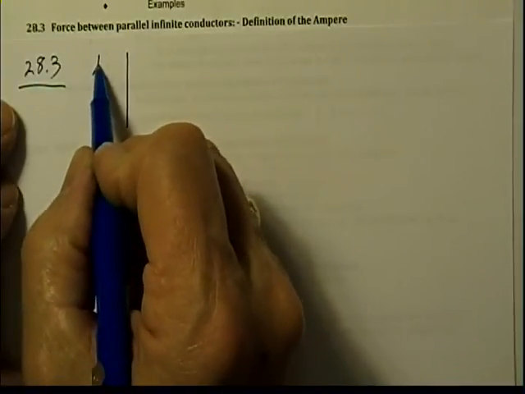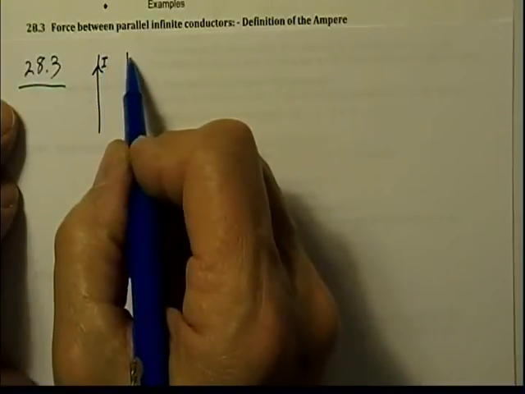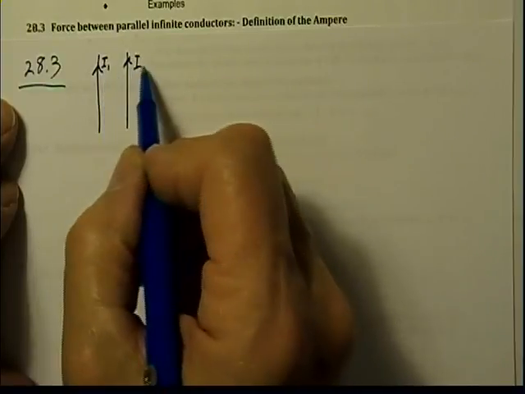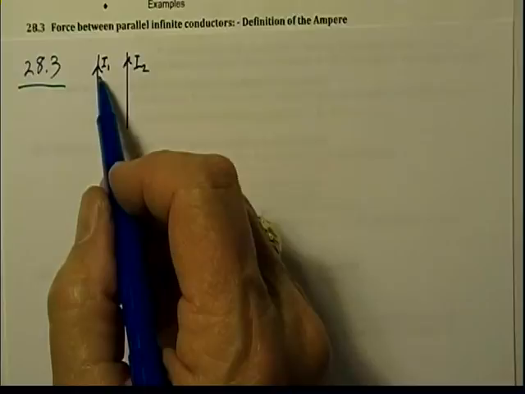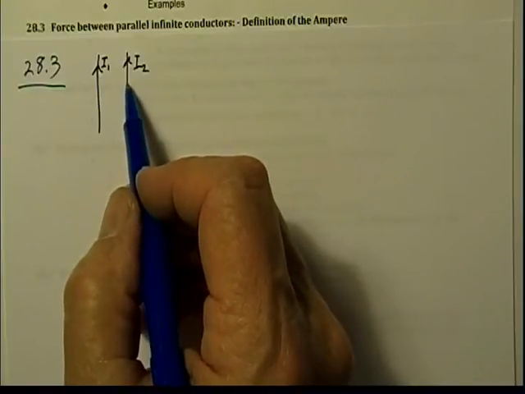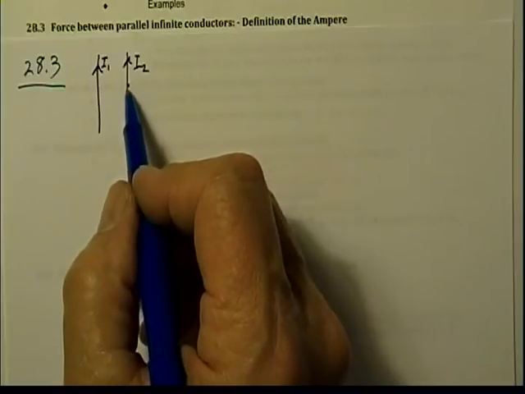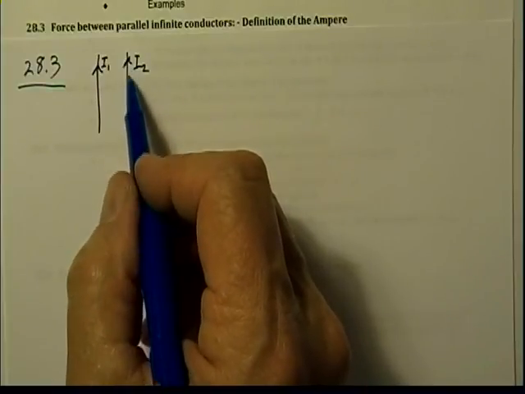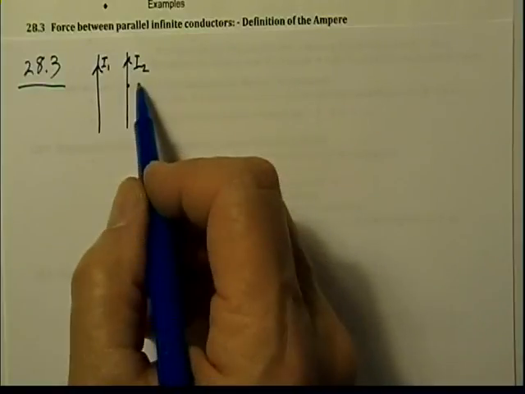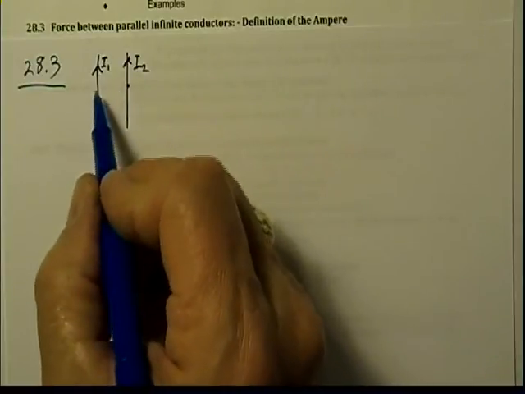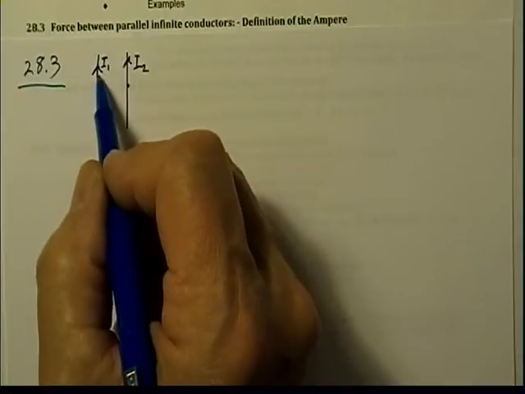If we have a current which flows here and another current which flows here, let's call these I1 and I2, this current I1 gives rise to a magnetic field here on I2. And of course that magnetic field causes a force on this wire to either push them apart or pull them together. Let's see if we can figure out what the directions are.